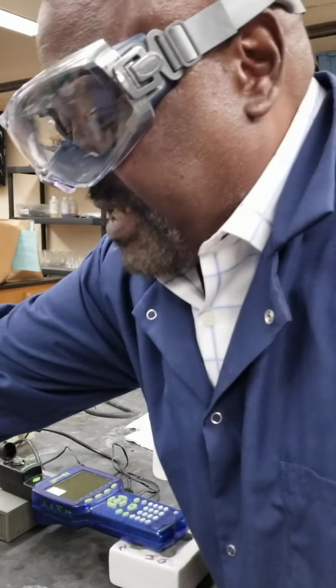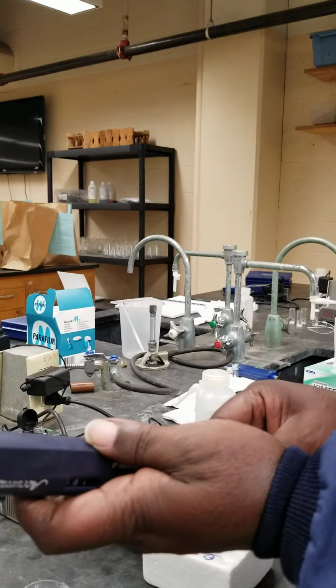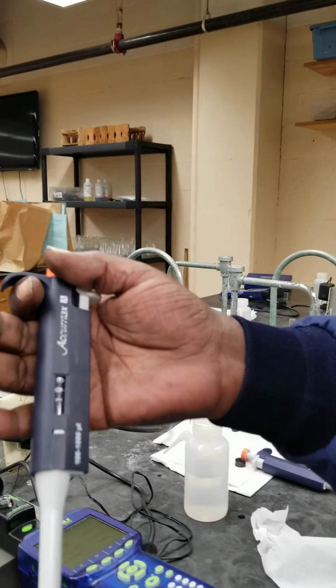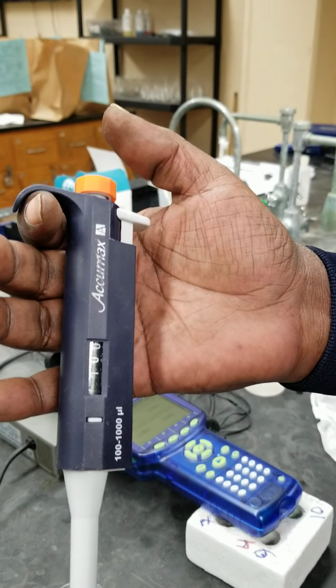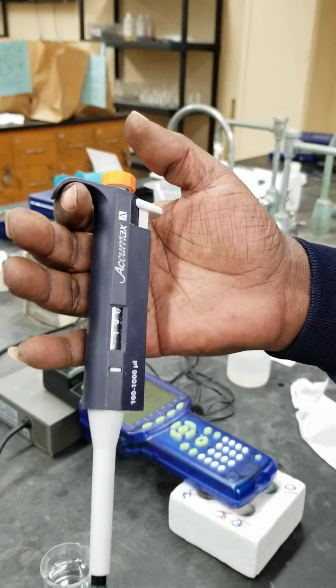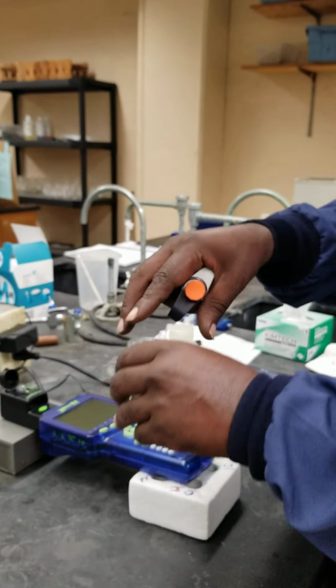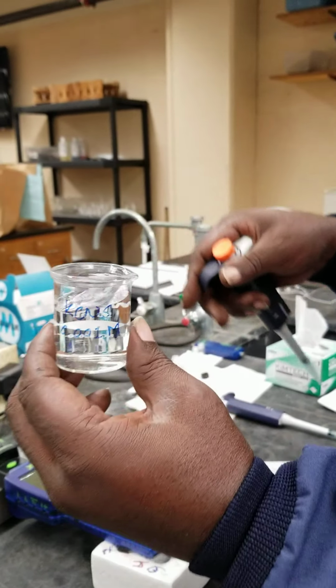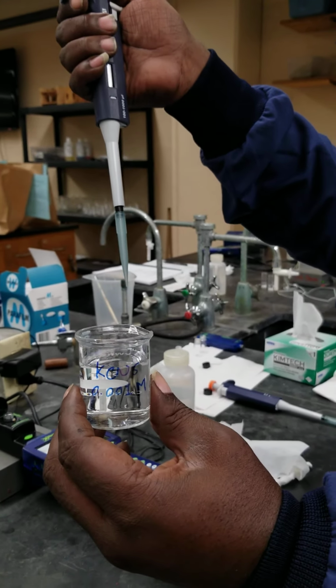That is now set at 0.1. So I'm going to be adding 0.100 milliliters of the potassium thiocyanate. There you are, potassium thiocyanate. Let's add it. That's a small volume.